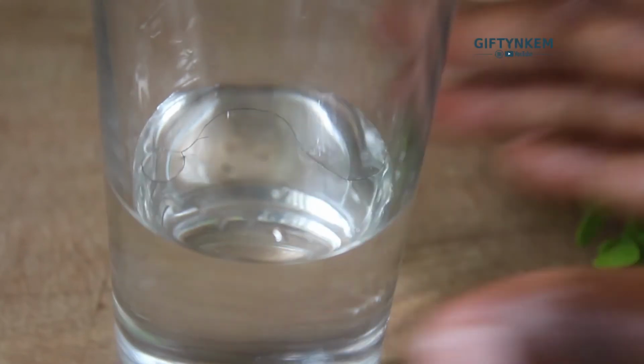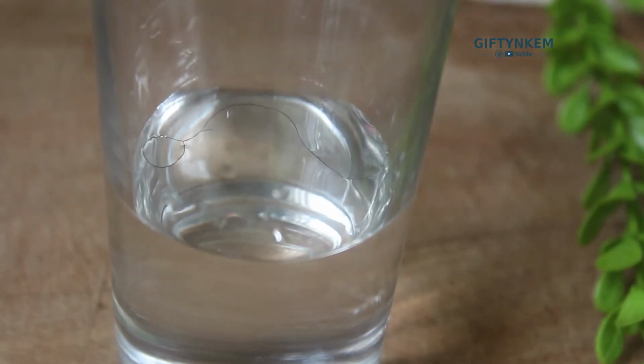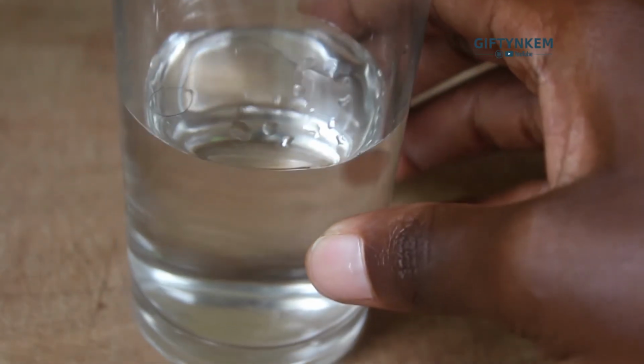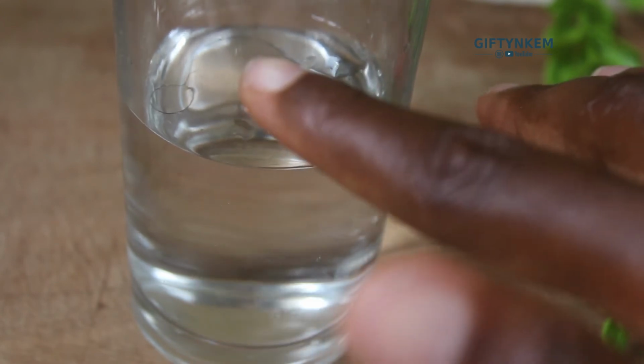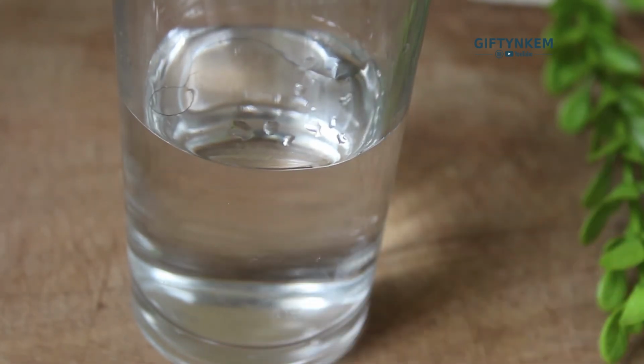But if it's at the top of the water, just like mine, then that means your hair is what? Low porosity. And if it's in the middle, which means your hair doesn't settle at the bottom or at the top, that means your hair is what? Medium porosity. This is a very, very easy way to know your hair porosity.